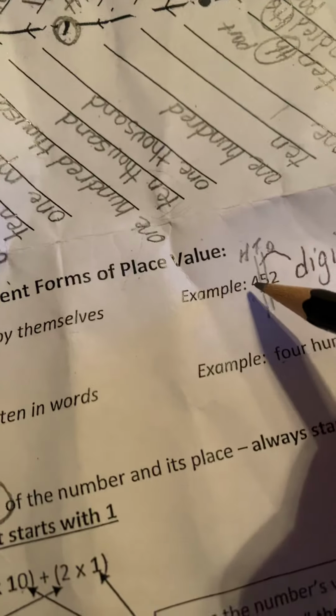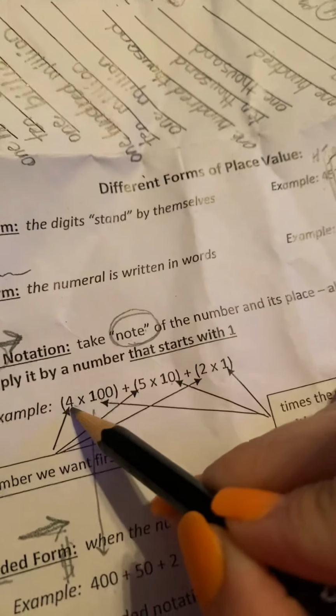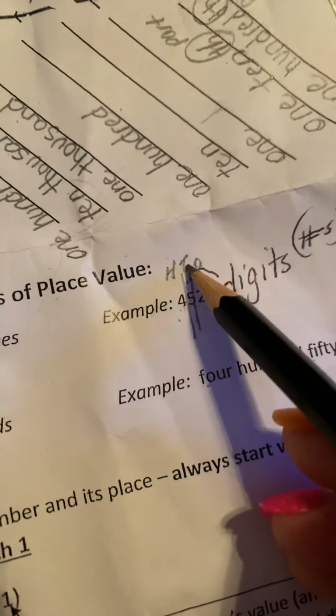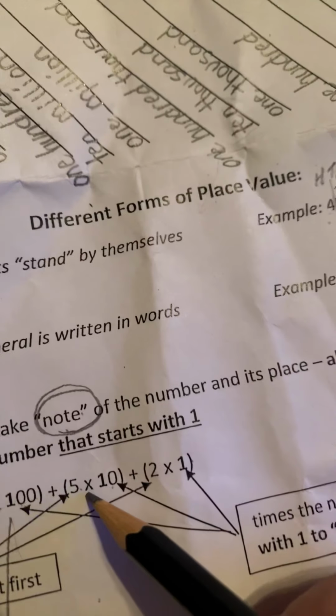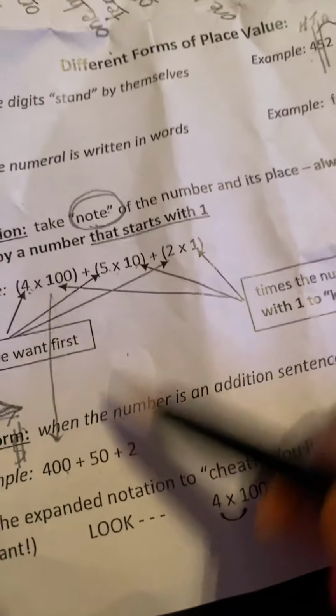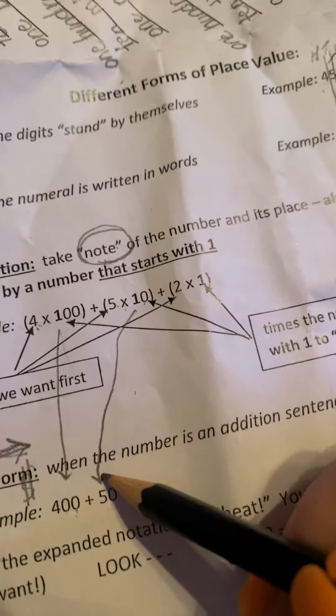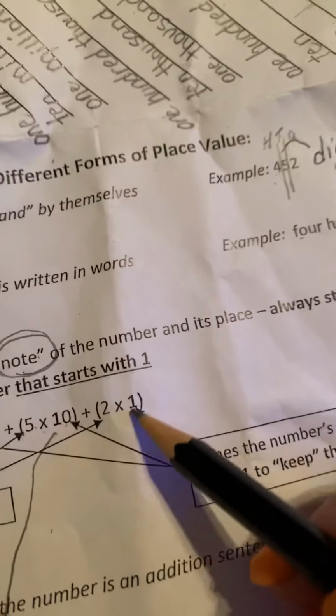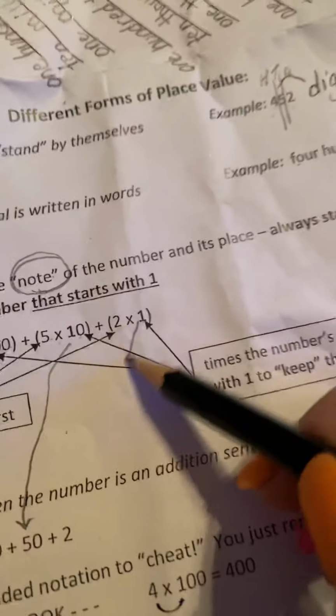Now come over here. How many hundreds do we have? 4. I have 4 groups of 100, which is a value of 400. I have 5 tens. If I have 5 groups of 10, I have a value of 50. I have 2 ones. If you have 2 $1 bills, you have 2 groups of 1, which is a value of 2. All right, we're going to practice this. So go to the back.